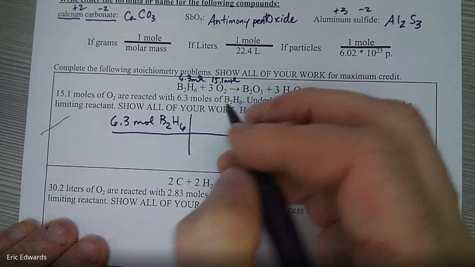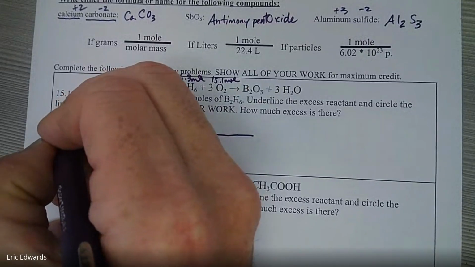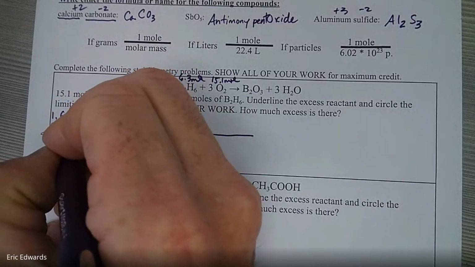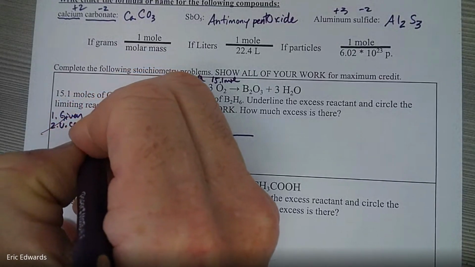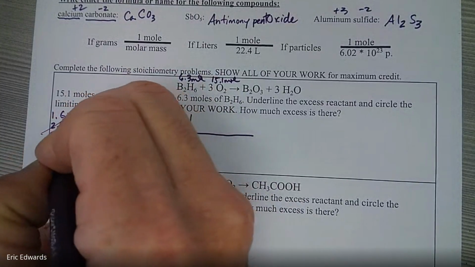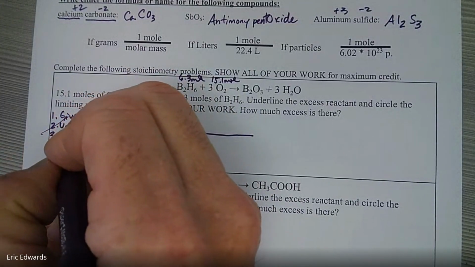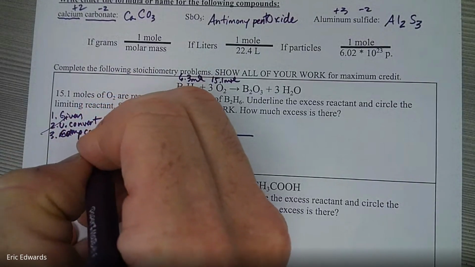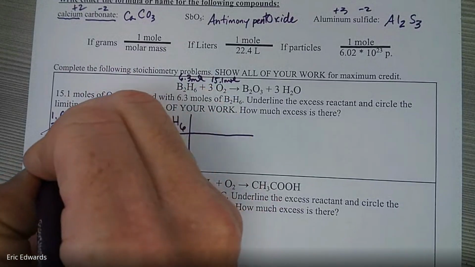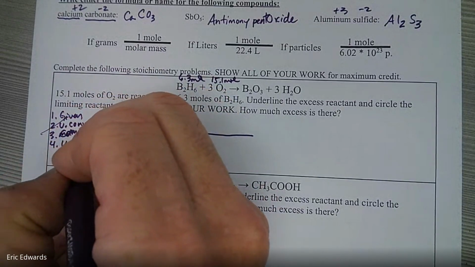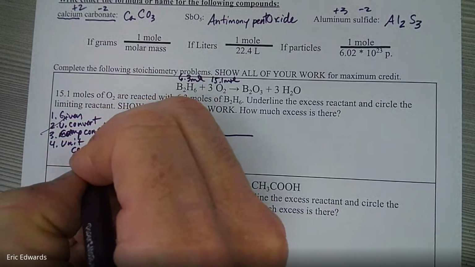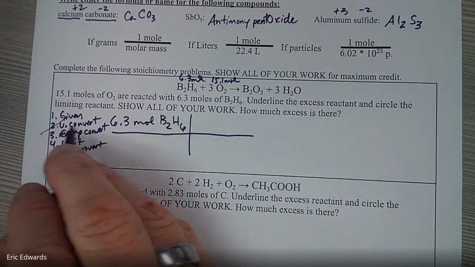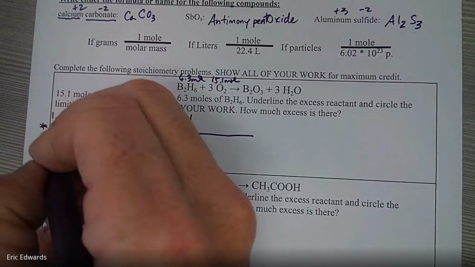And then, remember, 1 is given, 2 is unit convert, 3 is mole convert, no, compound convert, and 4 is unit convert back, if you need it. In this case, since we start with moles, we don't need the unit convert. These 2 are only if needed.